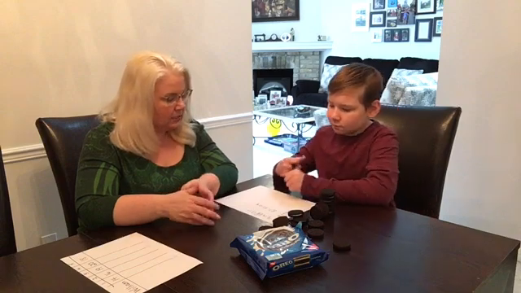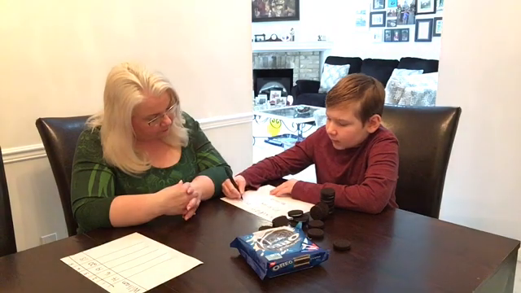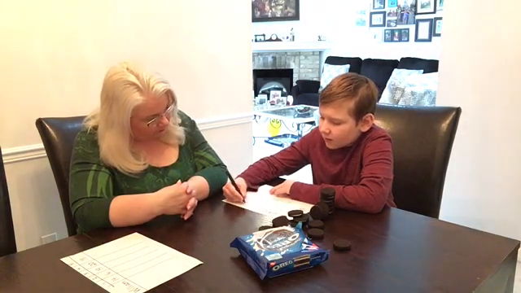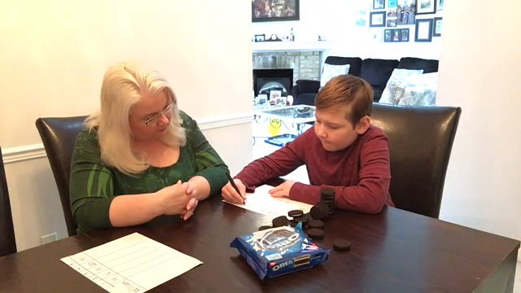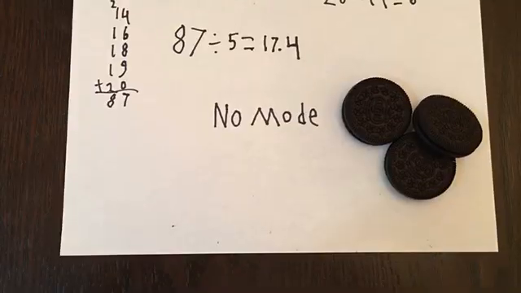Okay. So we've got the median. We've got the mean. And then the range. Range is just 20 take away 14, which is 6. Fantastic. Okay, so we're going to show you William's finished page, what it looks like.